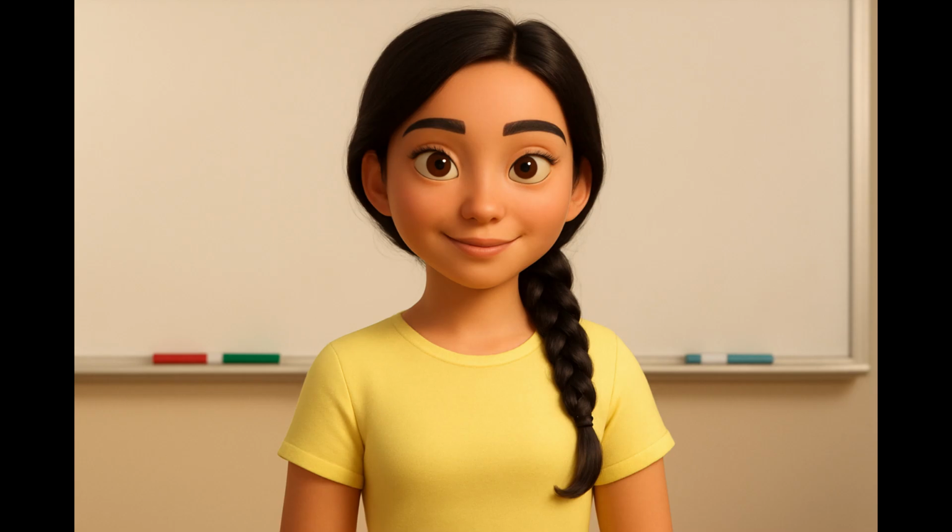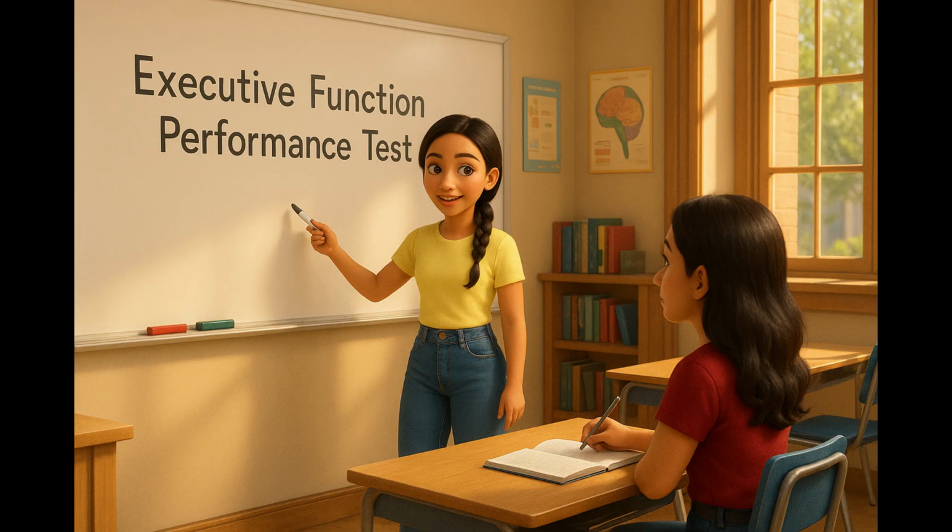Hi everyone. The assessment that Amanda and I got assigned to is called the Executive Function Performance Test. First, what is the purpose of the assessment? Also known as the EFPT, it is to assess executive function deficits in the performance of real-world tasks, specifically evaluating initiation, organization, sequencing, safety, and judgment, and task completion.